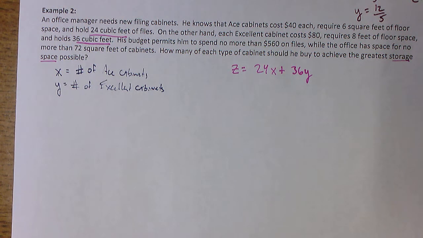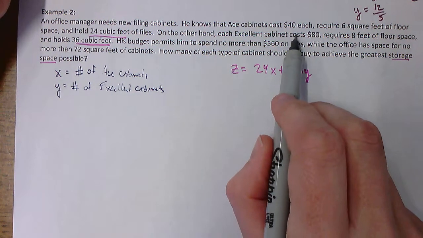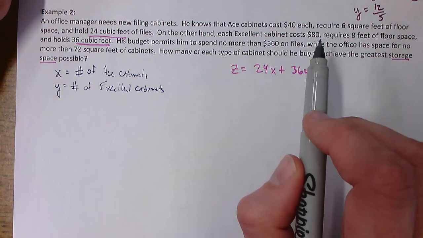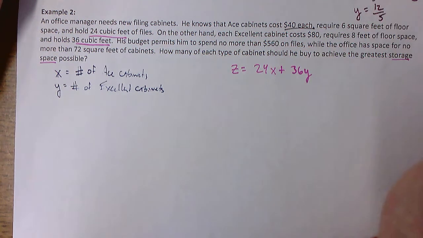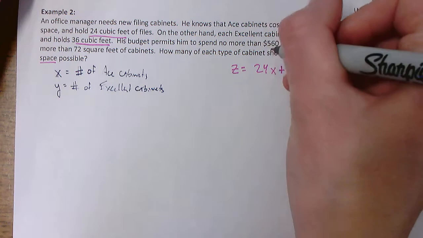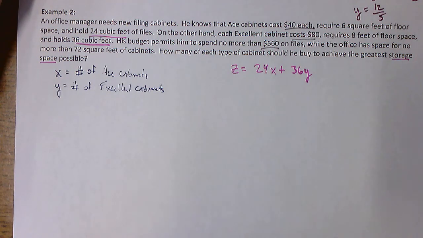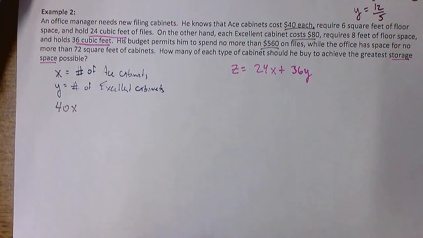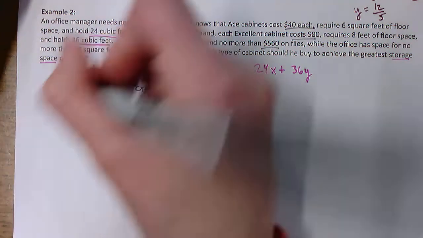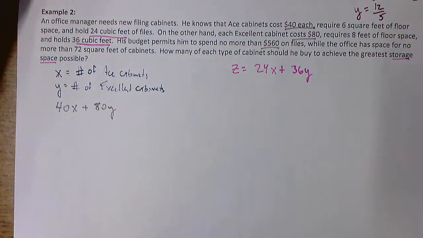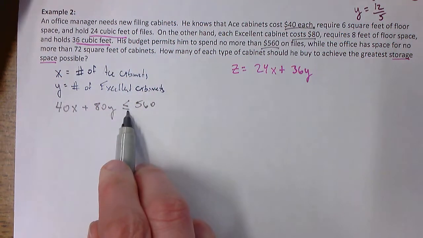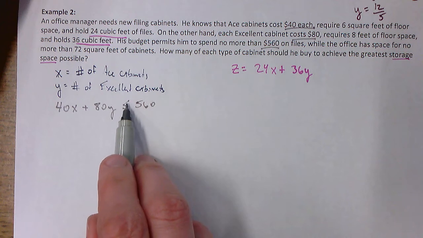All right, so what about my constraint functions? Well, what else do I know? I know that each of these cabinets has a cost and that I can only afford so much. So that's a constraint, a limit on what my options are. So the fact that this one costs $40 and this one costs $80 and I only have $560 is going to be my first constraint function. So I'm going to spend $40 per ace cabinet, and when I add that to the $80 per excellent cabinet, that needs to be less than or equal to $560. I can spend all $560 or I can spend less. You just can't spend more.